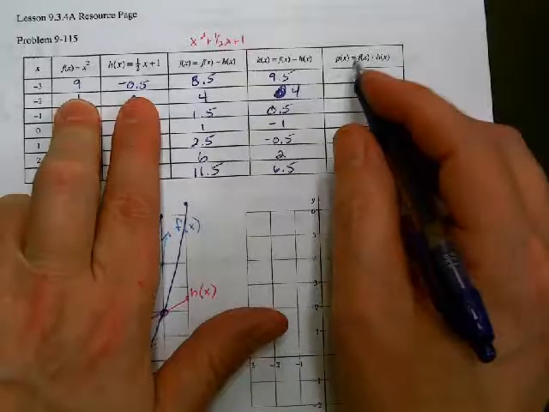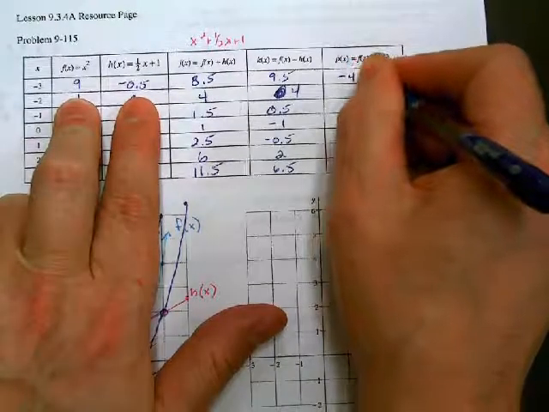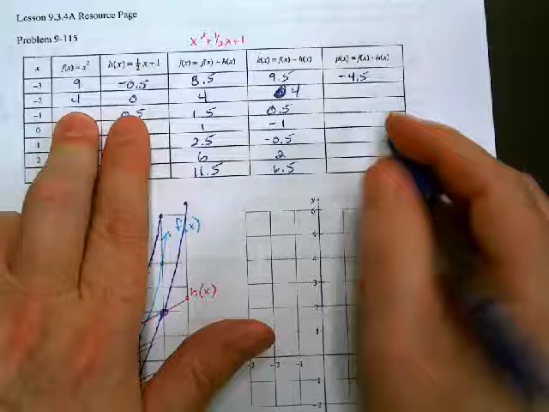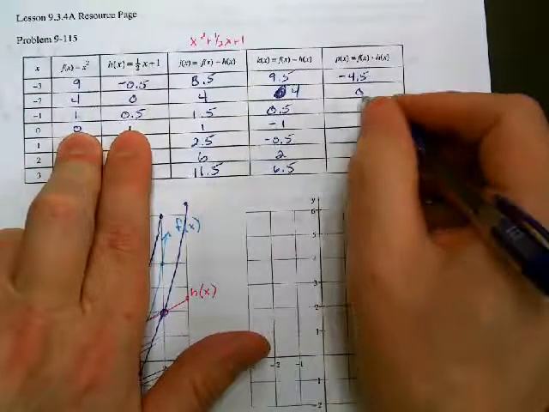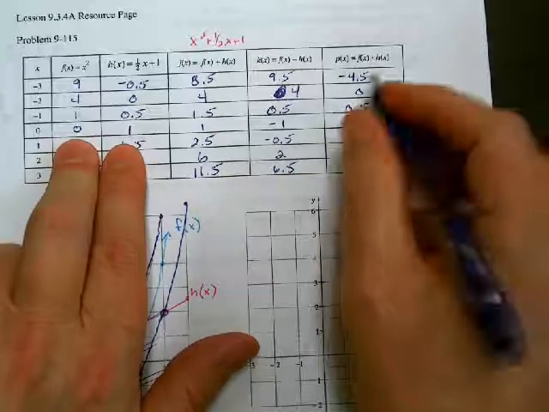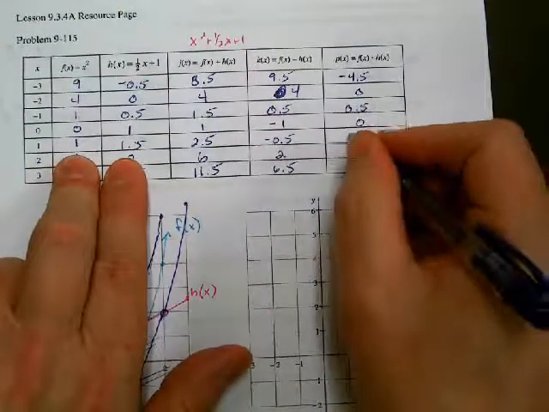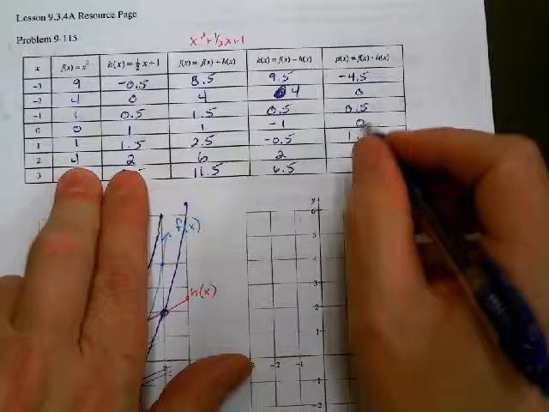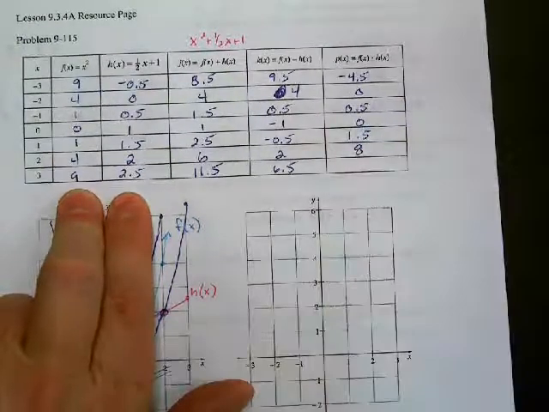That comes out to negative 4.5. 4 times 0 is 0. 1 times 0.5 is 0.5. 0 times 1 is 0. 1 times 1.5 is 1.5. 4 times 2 is 8. And 9 times 2.5 is 18 plus 4.5. That would be 22.5.